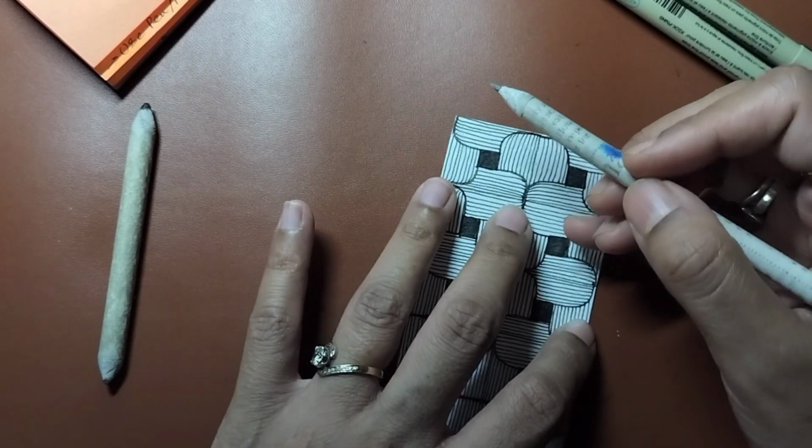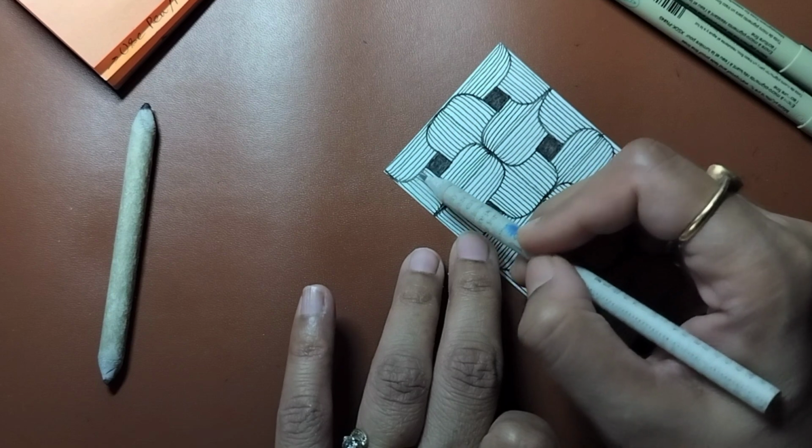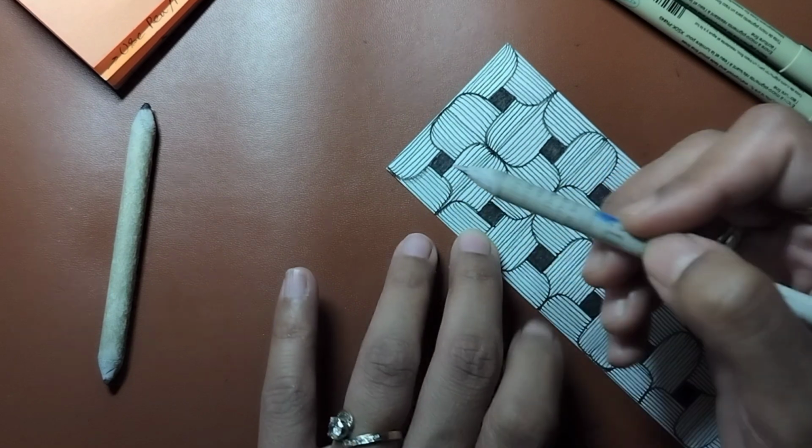So let us now shade. I'm using my graphite pencil, and wherever there are overlaps, I'm going to add some graphite and blend it. Yes.